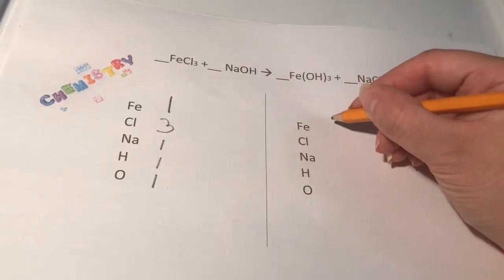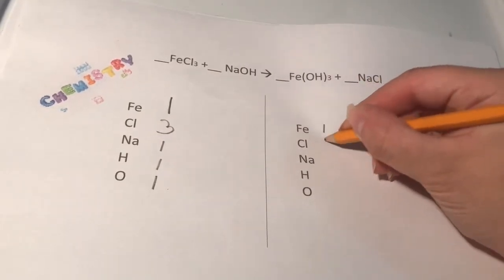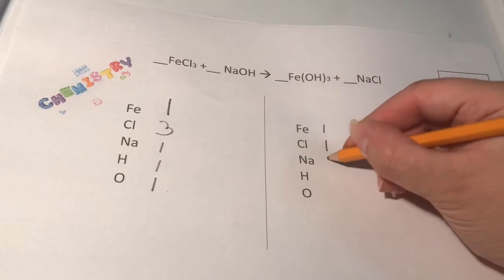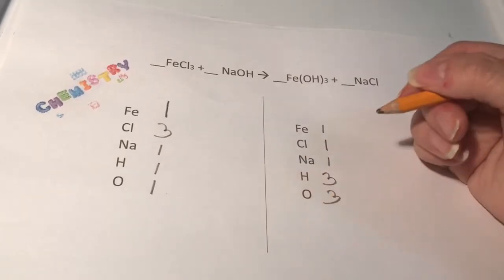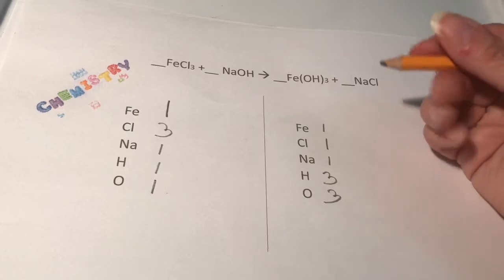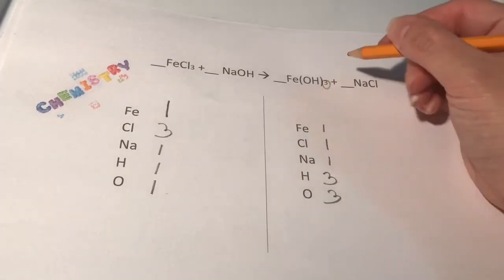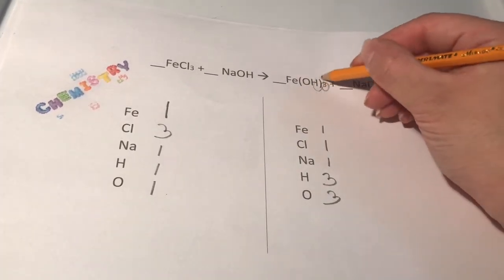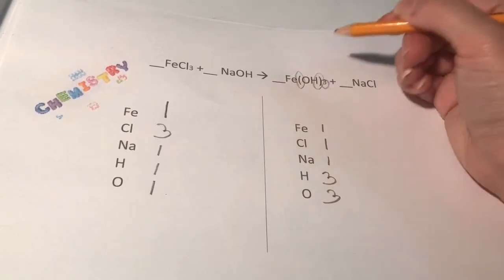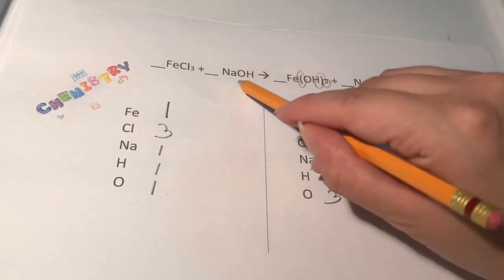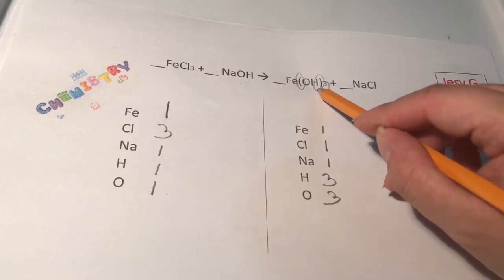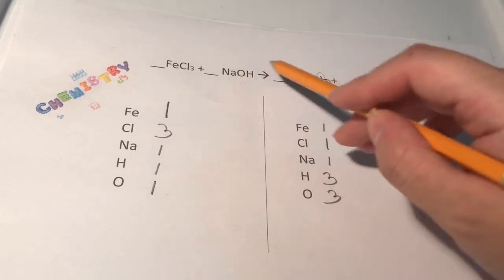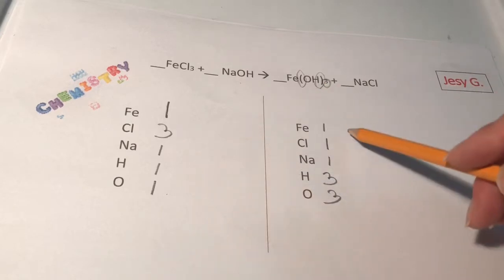The other side, same, 1 iron, 1 chloride, 1 sodium. We have 3 hydrogens and 3 oxygens on this side due to the subscript which encloses that hydroxide molecule right there, so it counts for the oxygen and the hydrogen. Very good.